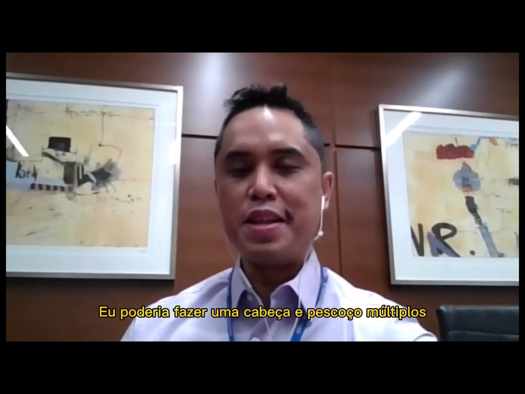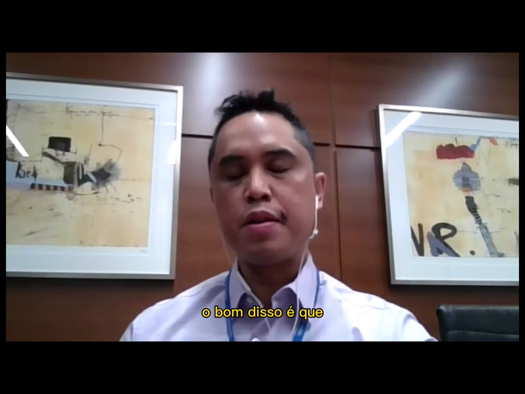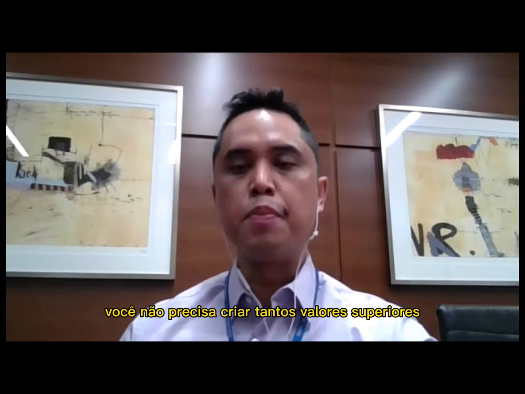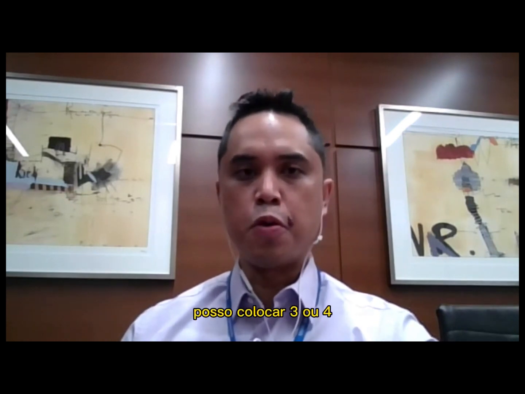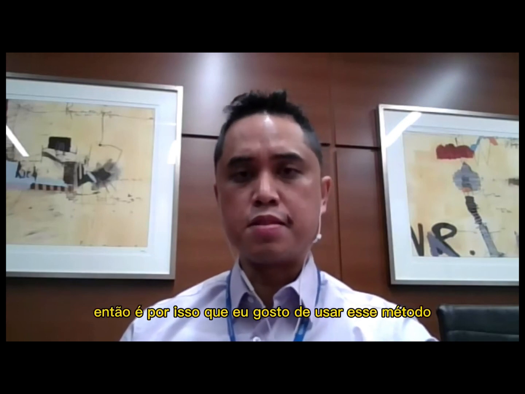I could do multiple head and necks if that's the case using these GEUDs. The good thing about it is that you don't have to create so many upper values during your optimization. I could put 3 or 4 and it will still get the same job done. So that's why I like using this method.